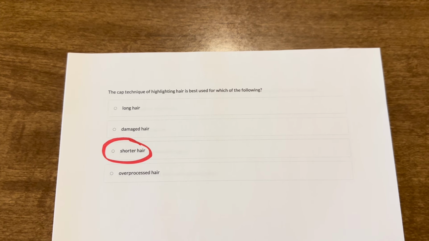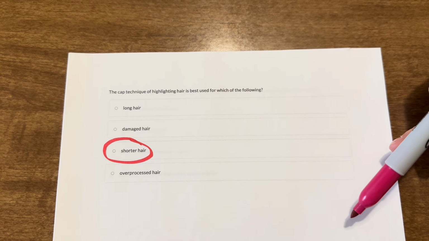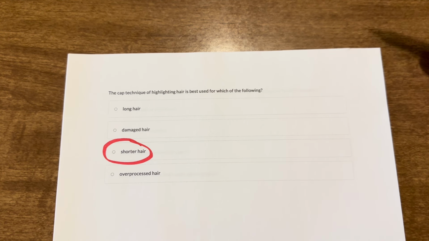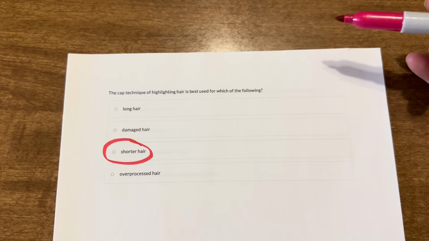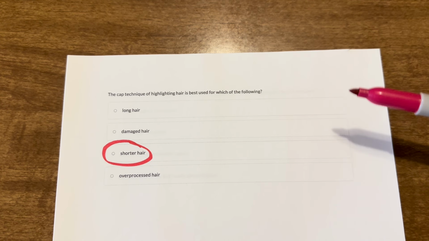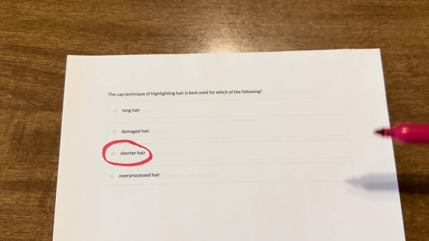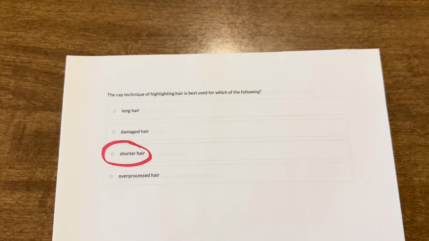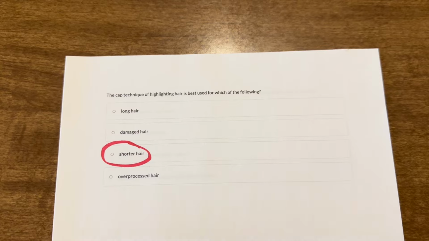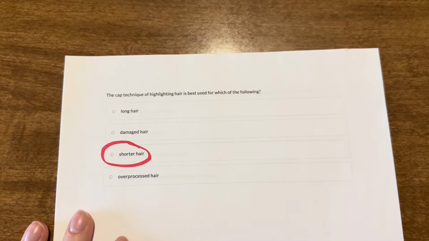We can deduce that the answer isn't damaged or overprocessed hair because we do not want to perform highlighting services on hair that is damaged or overprocessed. This leaves the choices of long hair and shorter hair. I use visualization here and imagine myself trying to use a cap on longer hair. If you try and pull long hair through a cap, it's very difficult and quickly becomes tangled. But when I visualize pulling shorter hair through a cap, it's much easier. Therefore, the answer is shorter hair.